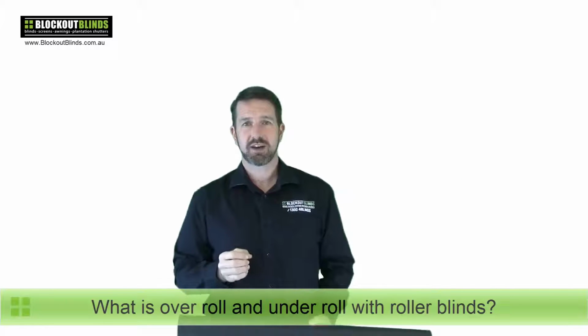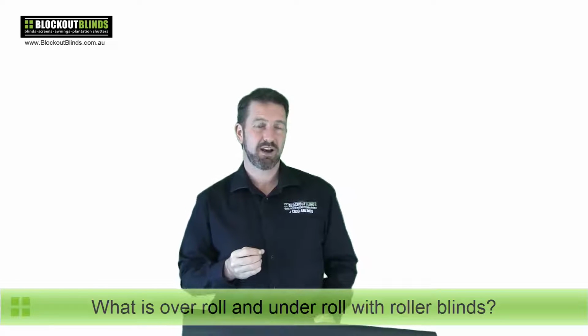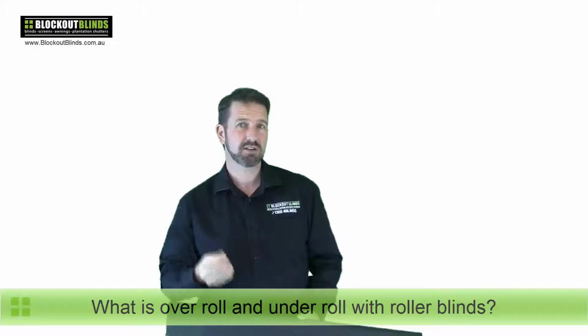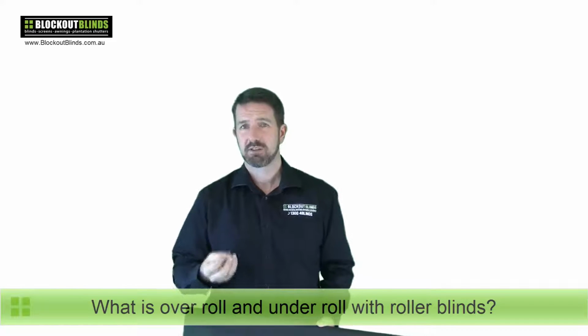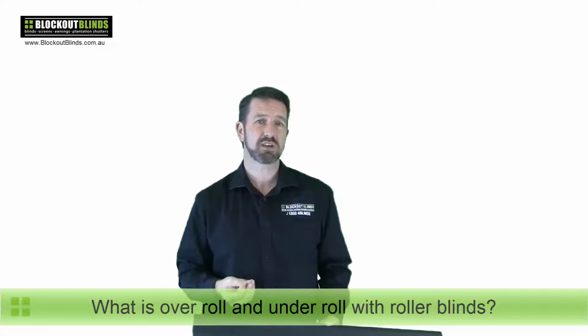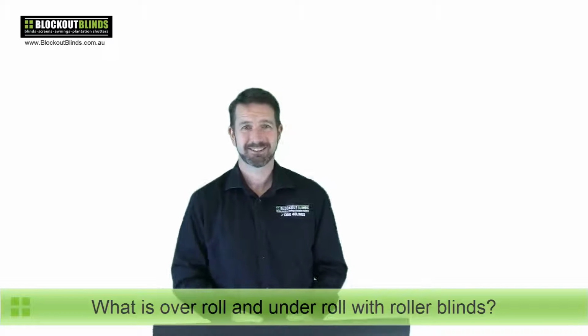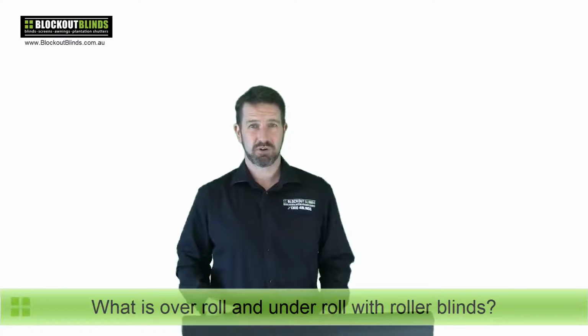Now, what I'll also talk about is the things to consider when selecting overroll and underroll, and what those things are: the look of the blind, the fabric involved, the light, and also any obstacles that you might need to get around. Let's start with the look.